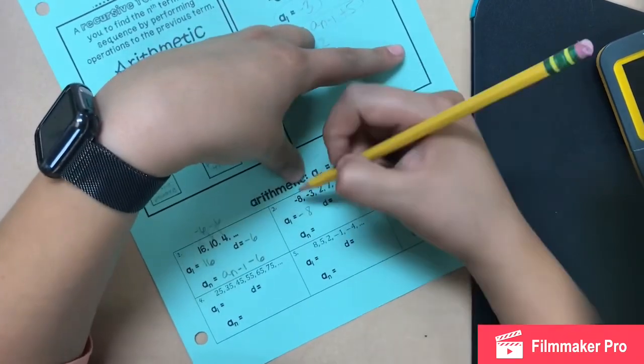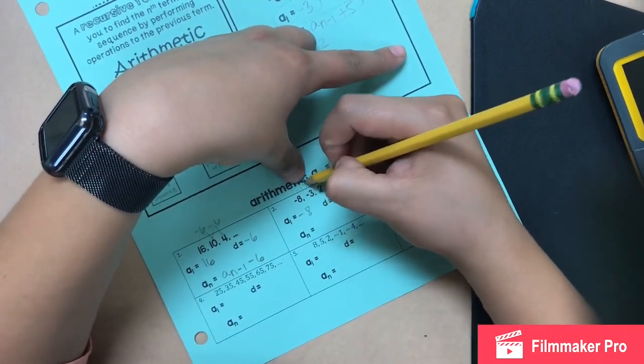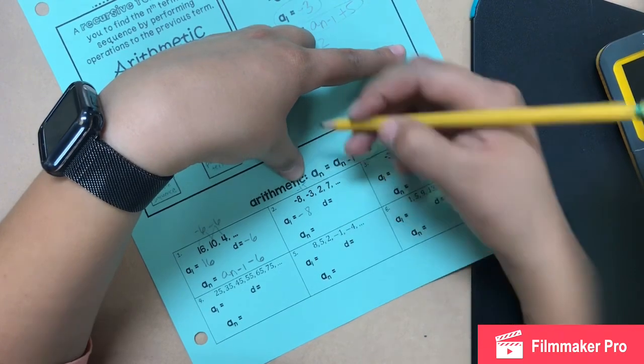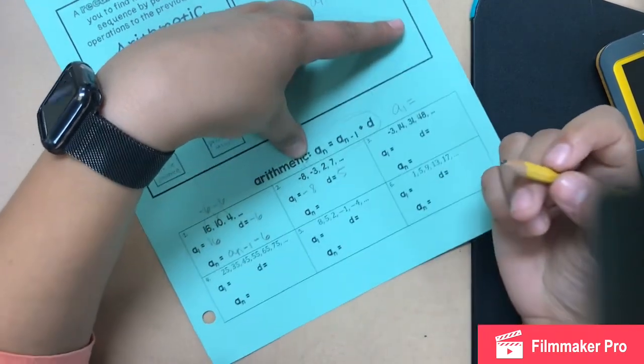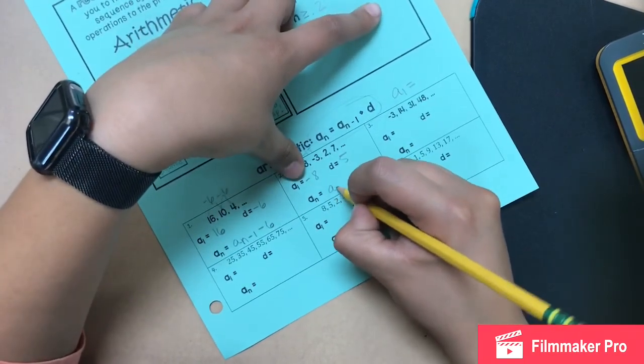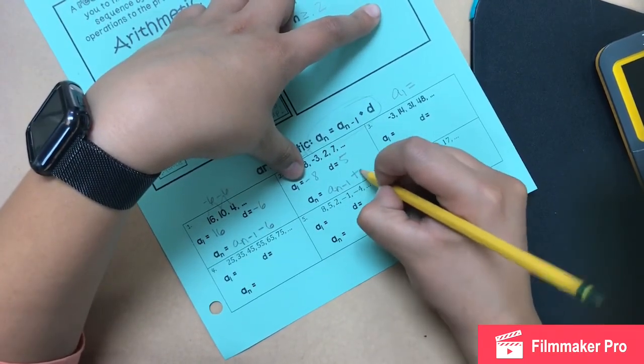Number 2, my first term is -8. The common difference from -8 to -3 is +5. From -3 to 2 is +5. From 2 to 7 is adding 5. So my common difference is 5. And how I write my formula is a sub n is a sub n minus 1 plus 5.